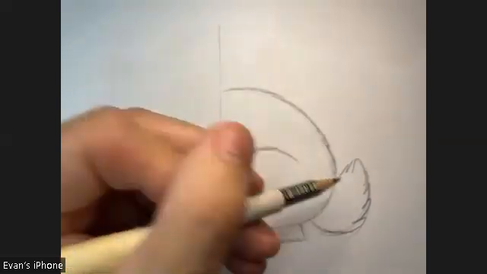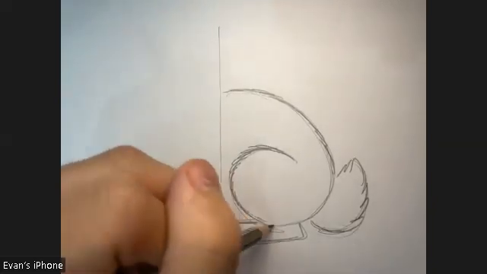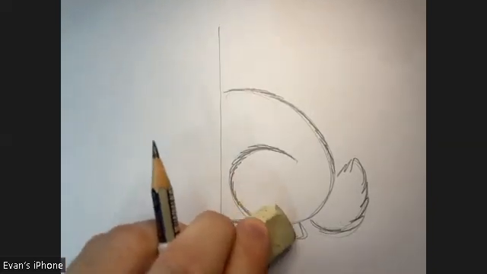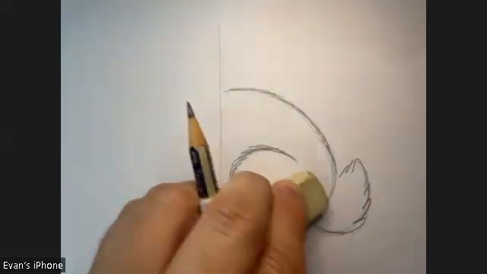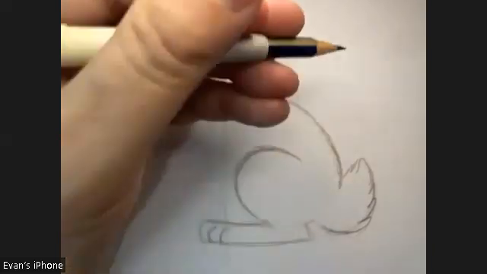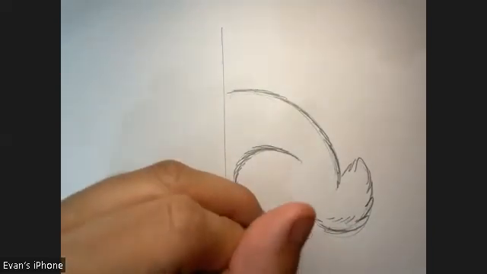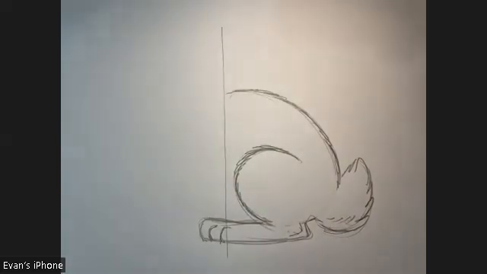So just adding some little furry bits, just scribbling basically, and some sketches.